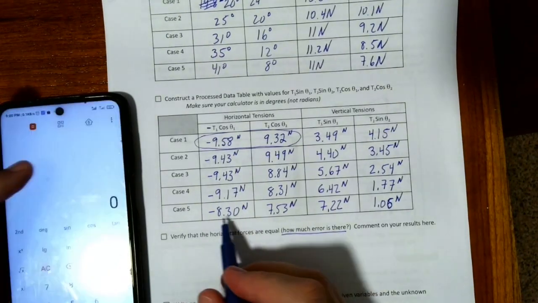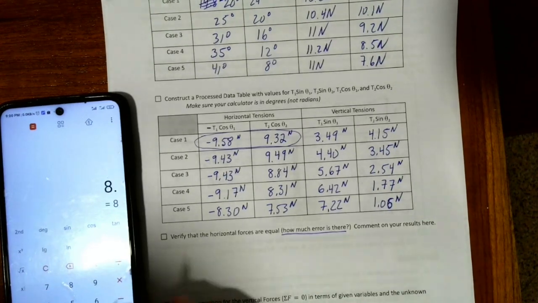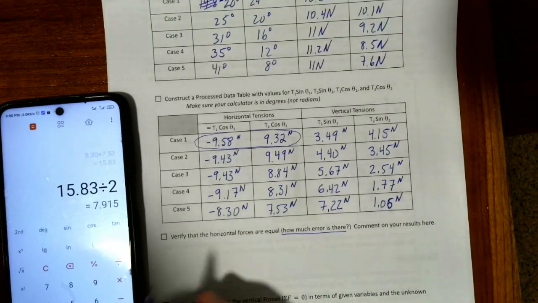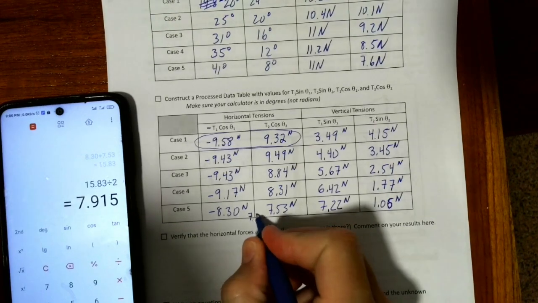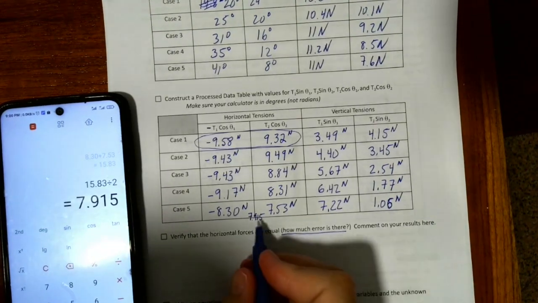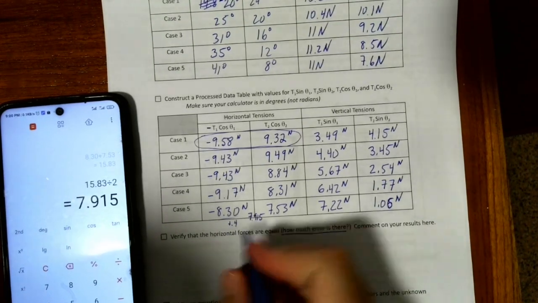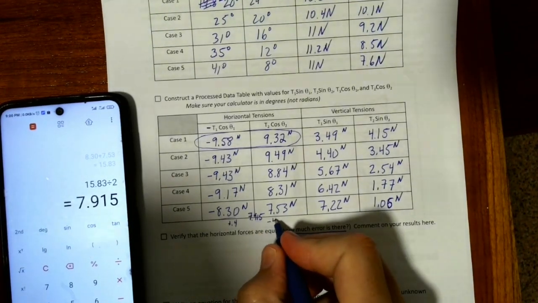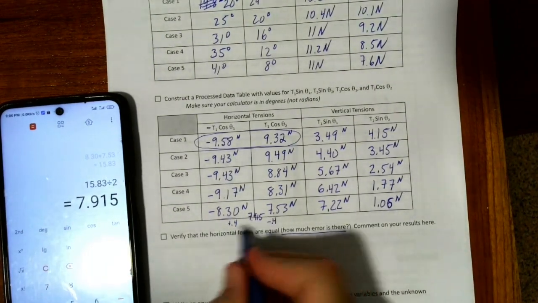You know, if you look at the 8.30 and the 7.53, if I were to average those two numbers, 8.30 plus 7.53, and then divide it by 2, the middle force there would be 7.915. And so you'll notice that this number is about 0.4 bigger than that, and that this number is about 0.4 below that, right? And so we've got this plus or minus about 0.4.